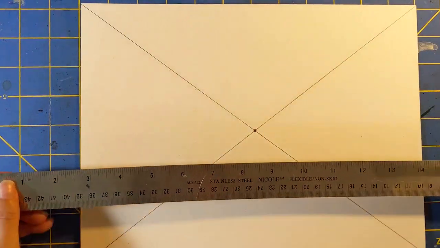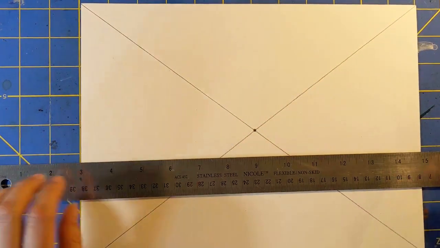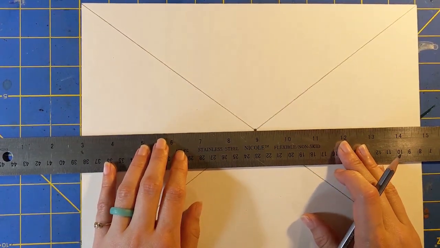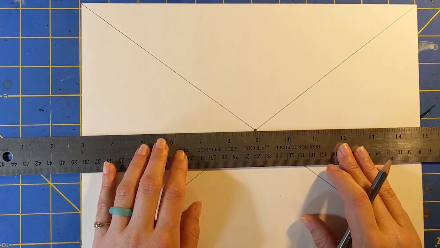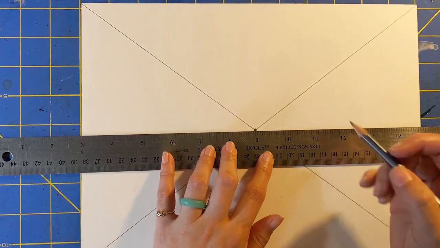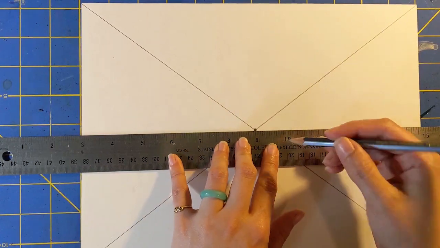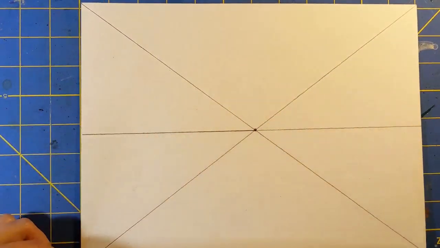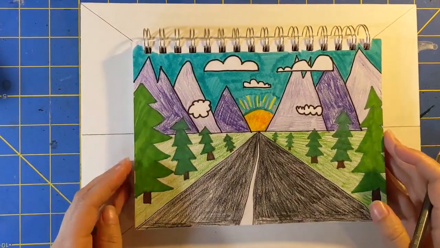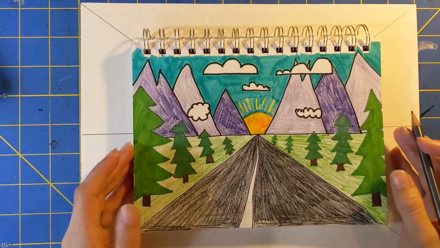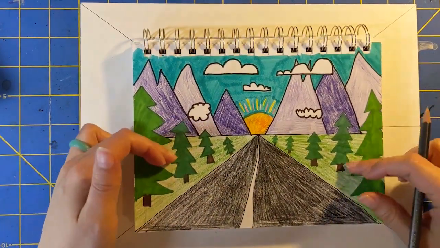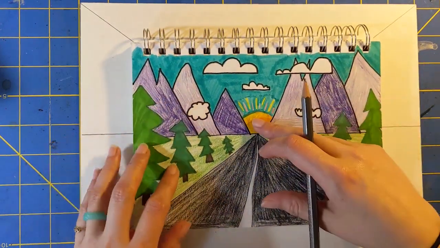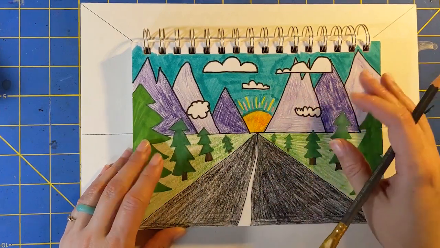The final thing we need to do to map out our paper is to take our ruler and put it right up against our vanishing point. It's okay if it's a little crooked. Try and get it as straight as possible. I'm going to hold my ruler with my helper hand, and draw my horizontal line. And now I have my horizon line. Now it's time to add some objects. In this drawing, we're going to be creating some pine trees that go down the road, and have a road, some mountains, and I put a sun in the center. If you don't want the sun, you don't have to put it in.